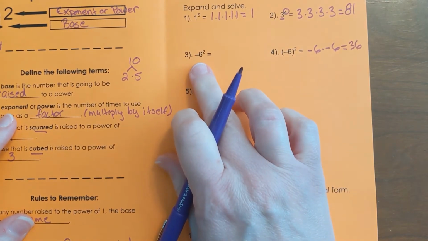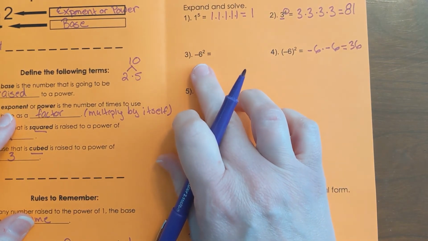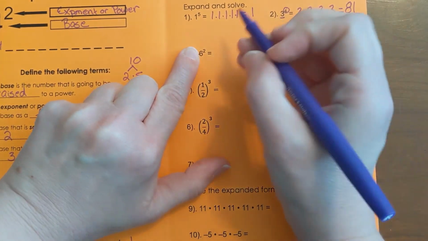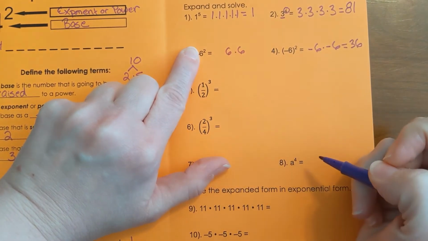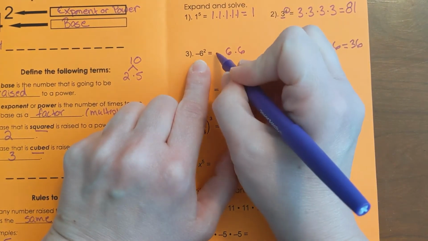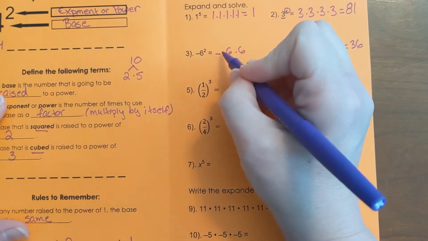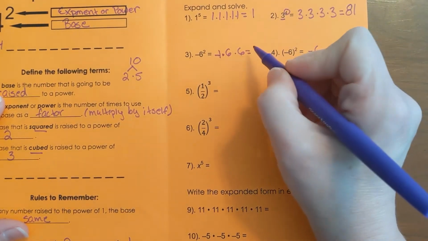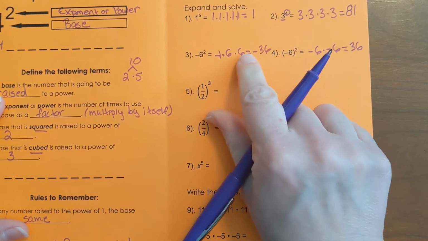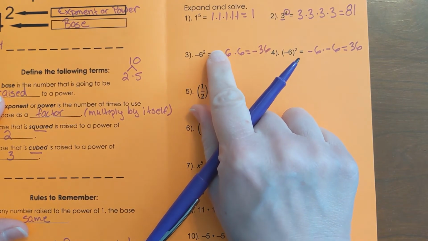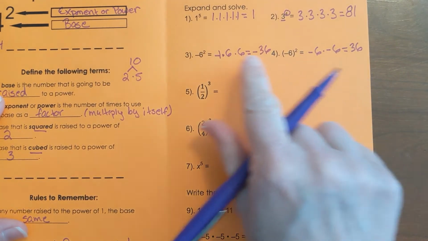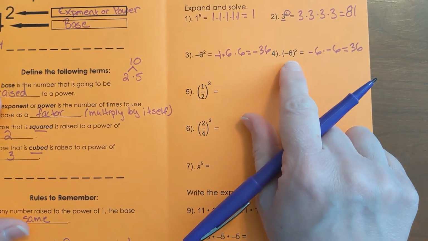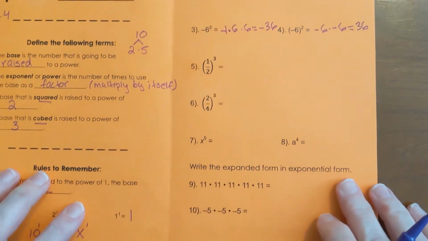But now this piece here does not have parentheses. So this is telling us something different. Okay? This is telling us to take 6, use it as a factor 2 times, and then take the opposite of that. So you can almost think of this as -1 times 6 times 6. So that's going to be negative 36. 6 times 6 is 36. The opposite of positive 36 would be negative. So these two pieces are saying 2 different things. So we need to remember this. You've learned this before. This is something important that we're going to need to remember, so it's going to come into play a lot.